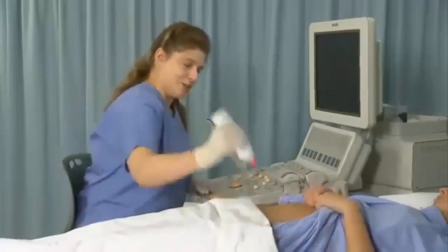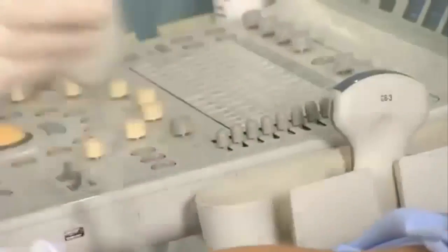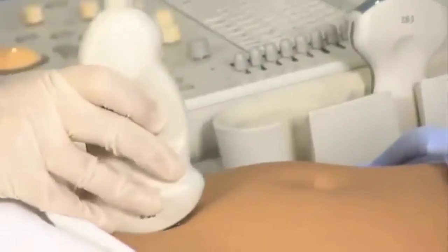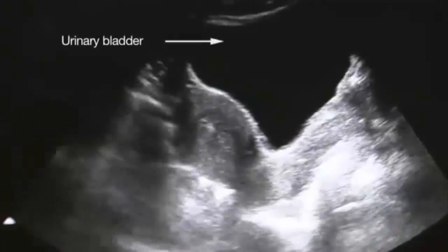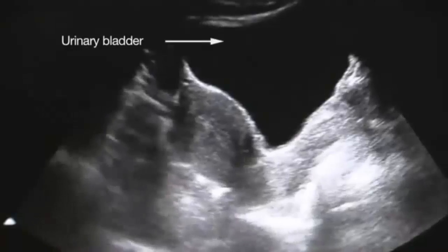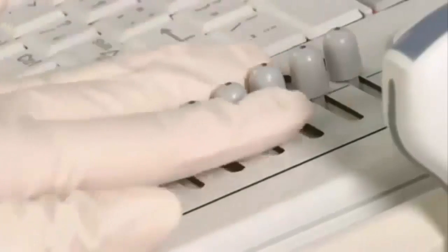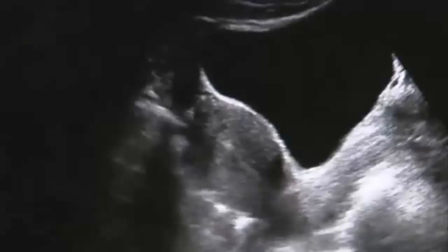Expose the patient's abdomen and apply gel on the midline just above the symphysis pubis. Start the transabdominal examination of the uterus by performing a survey scan of the pelvic organs using the full bladder as an acoustic window. Make the necessary adjustments to the machine parameters to maximize image quality.